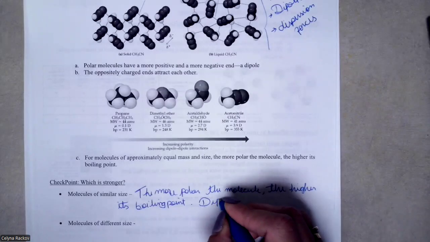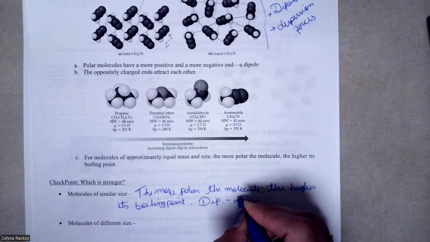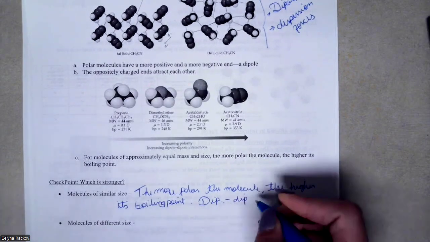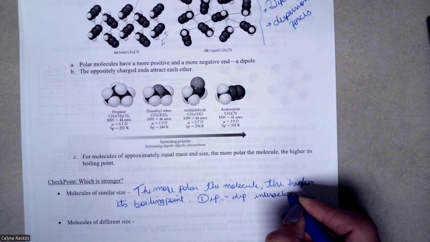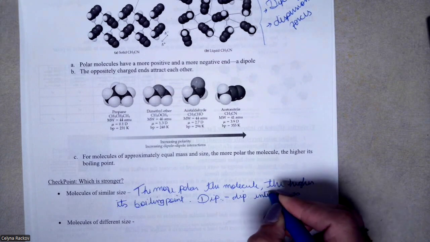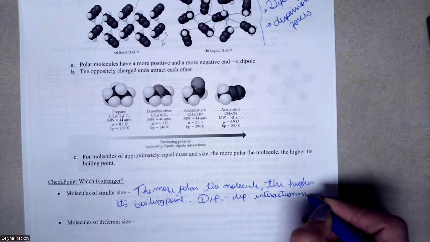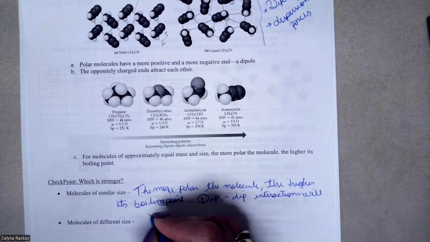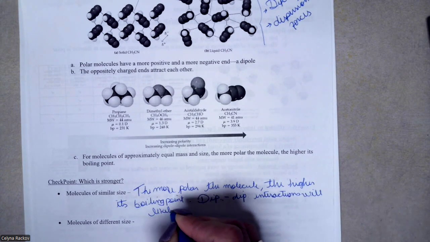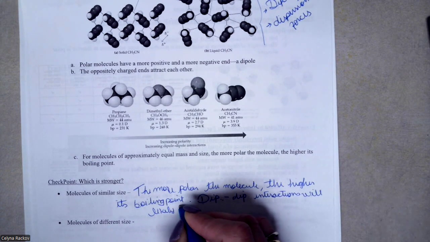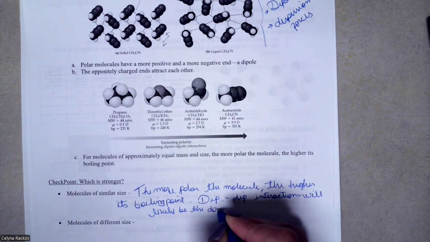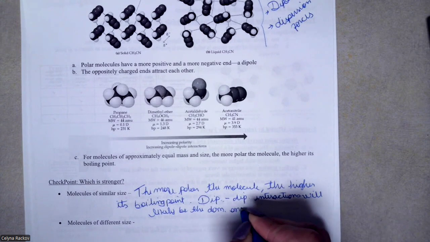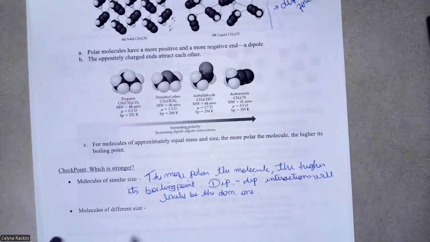So the dipole interactions will likely be the dominant one in your case.